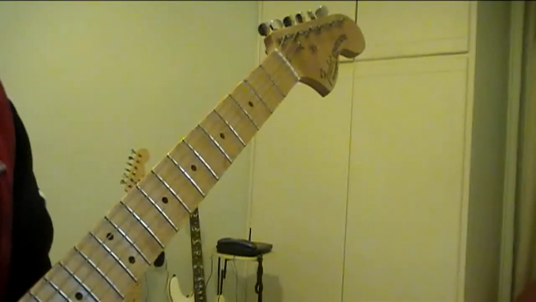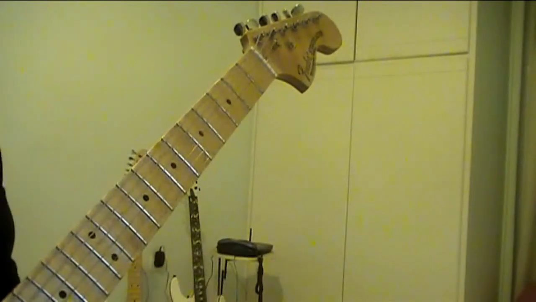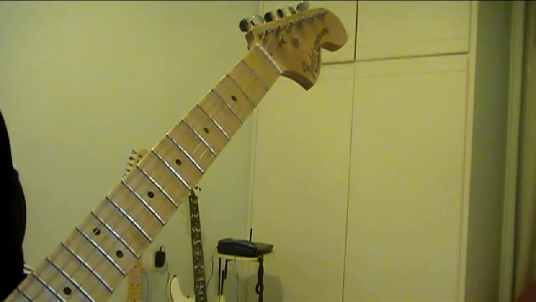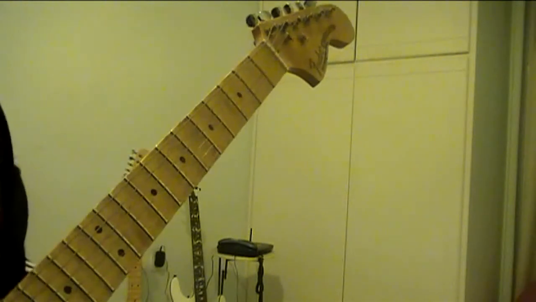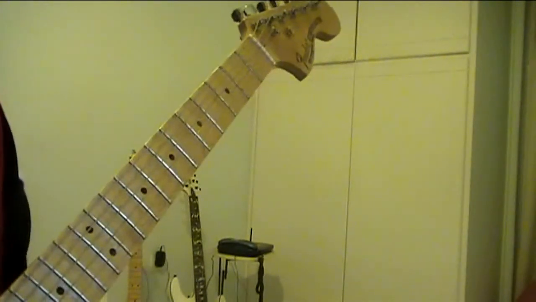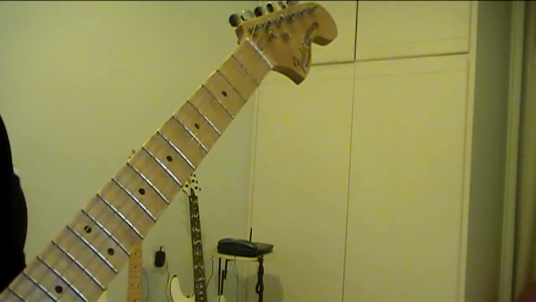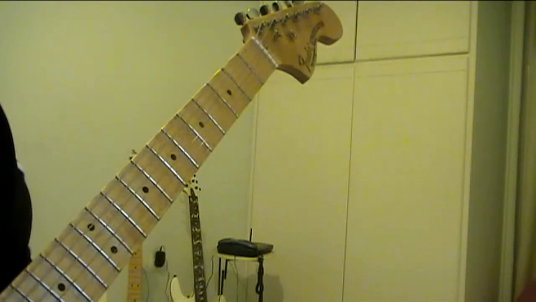But what about the Dorian? For example, if I want to know everything about this small piece of the fretboard, what is the difference between, for example, the minor, the Aeolian and the Dorian? The Dorian's only difference from the minor scale is the 6th degree. The 6th degree is not a flat 6 but a major 6th.